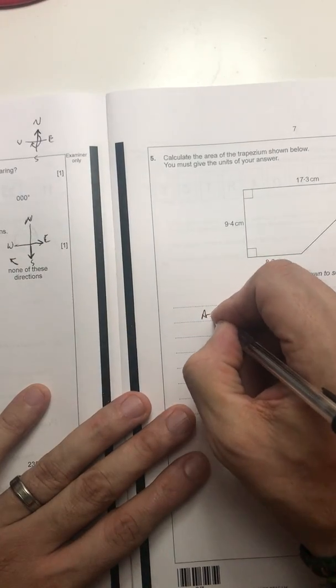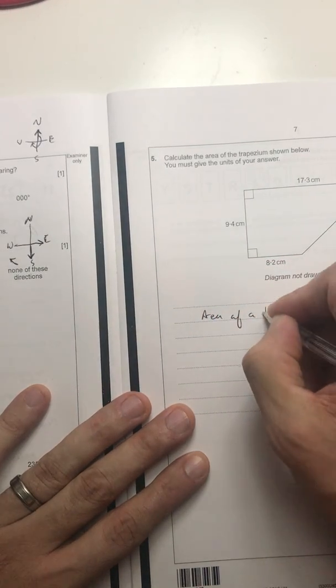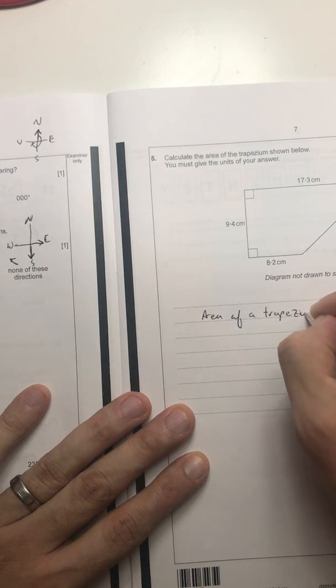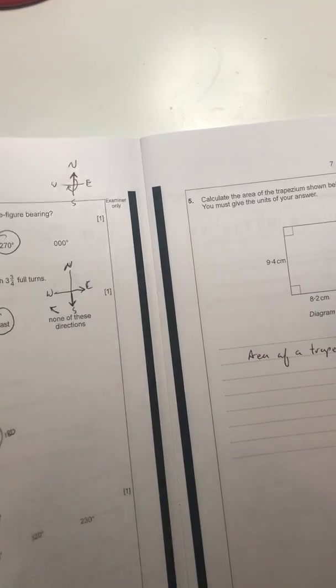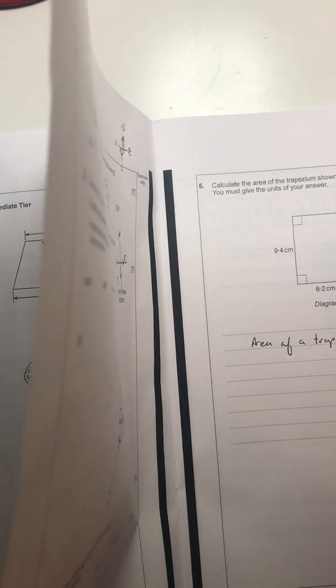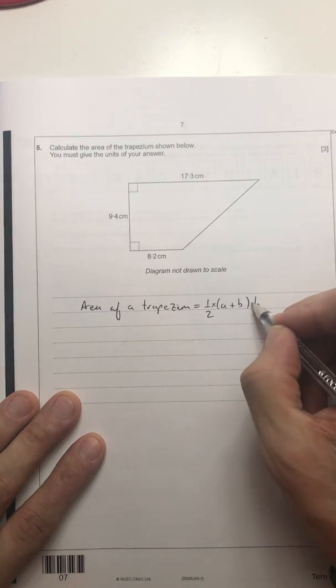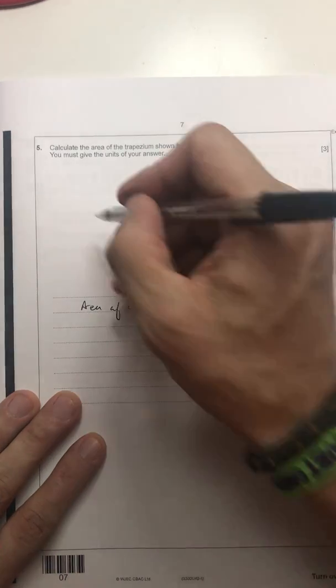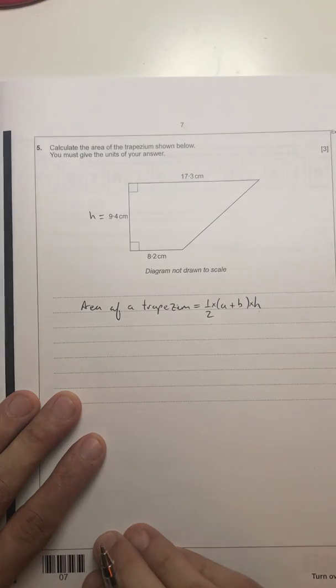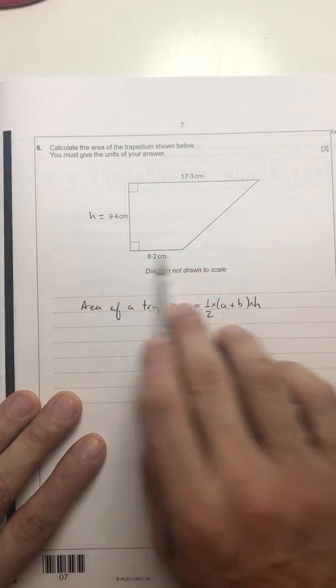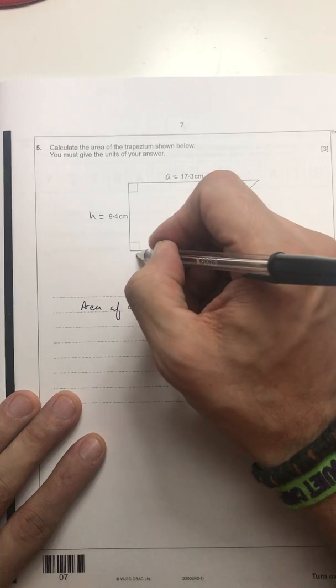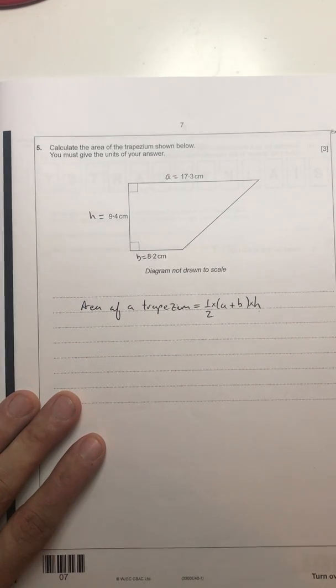So if we just write that down, I'll write it down exactly as it is at the front: area of a trapezium is a half (A plus B) H. Well, this means a half times A plus B times H. H stands for the height, so this is my height here, 9.4, and A and B are the lengths of your parallel sides. It doesn't matter really which one you call A and B. So A is 17.3 and B is 8.2.